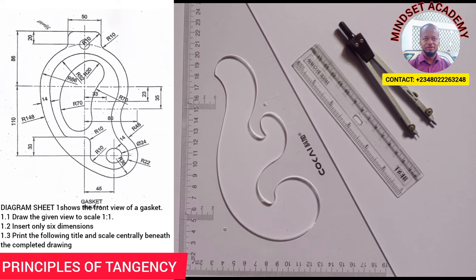Welcome to my channel, Mindset Academy, where we want to reproduce the given figure that is displayed on the left hand side of the screen. The question that accompanies this figure says that, if you look at it closely, the diagram sheet shows the front view of a gasket.